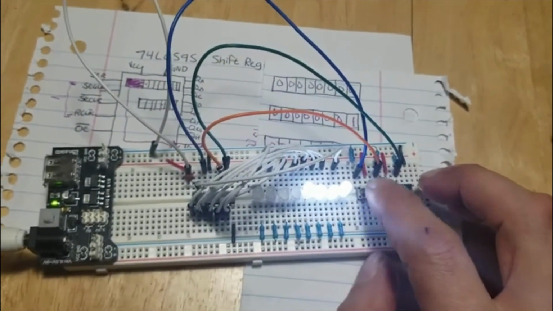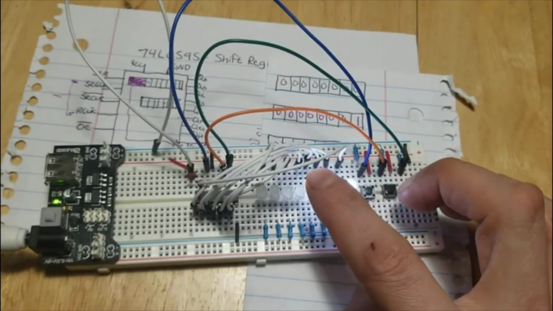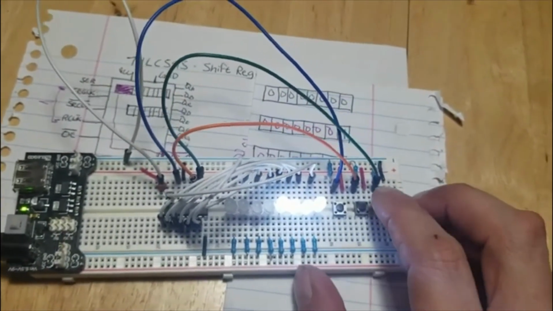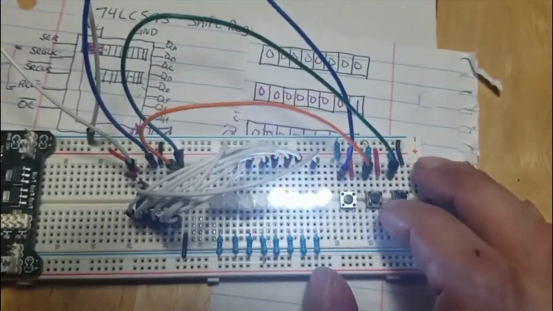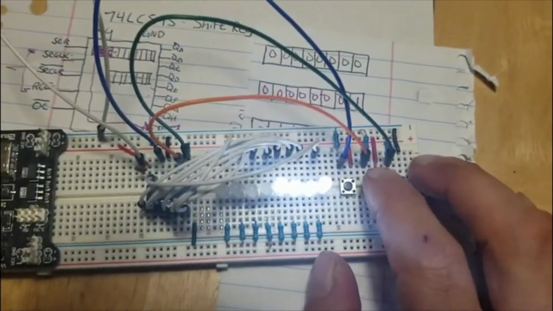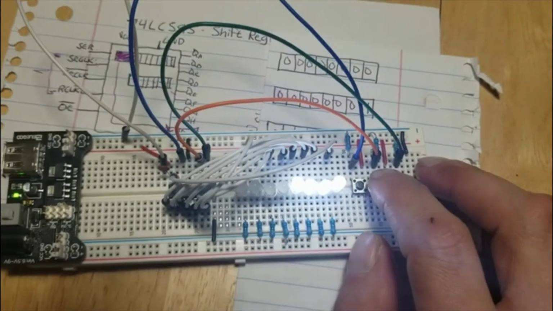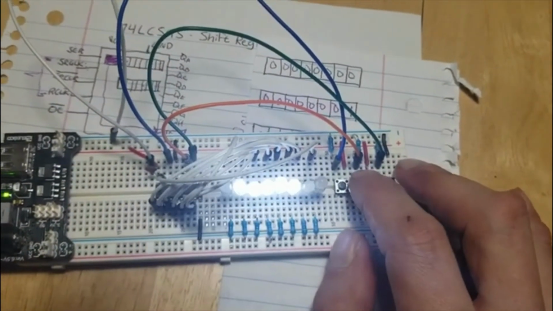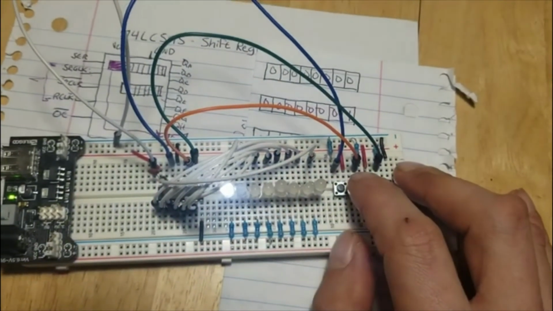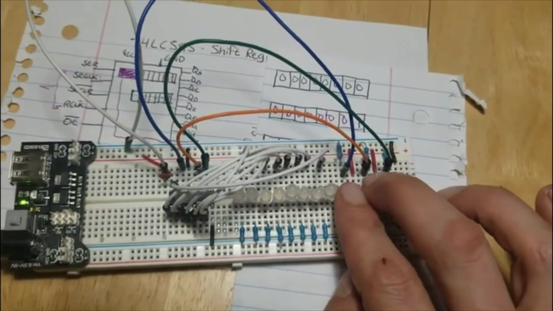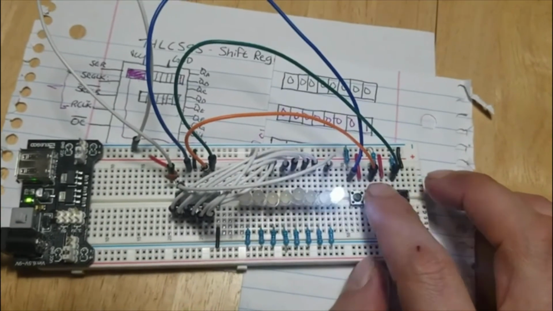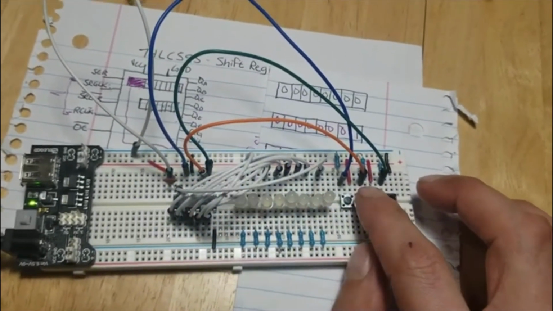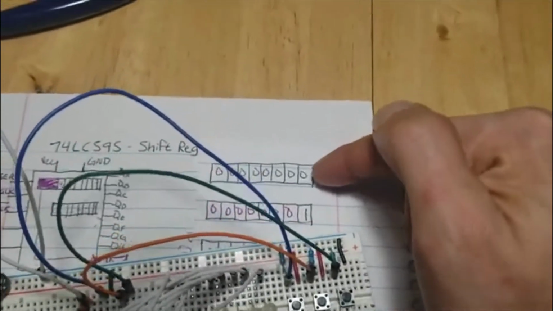And these buttons bounce a little bit, so sometimes you'll get more than one input for that, and I'll talk about that later. But the basic idea here is that I can just keep feeding this thing zeros by just hitting the clock, and you'll see that it moves along. Every time I hit the clock, it's shifting over. I'm feeding it a bunch of zeros.